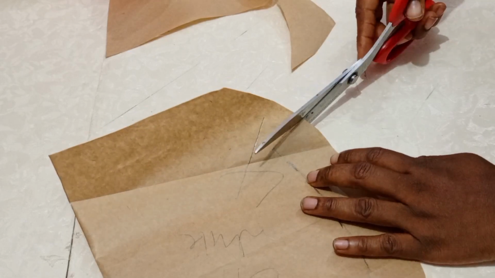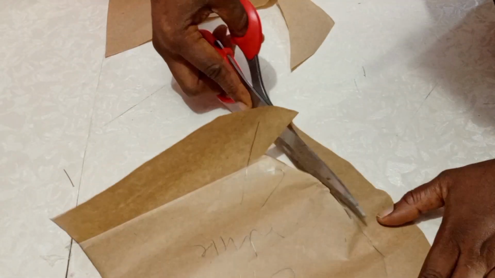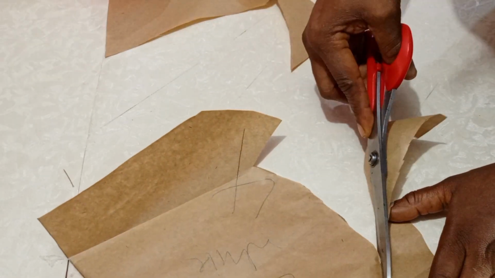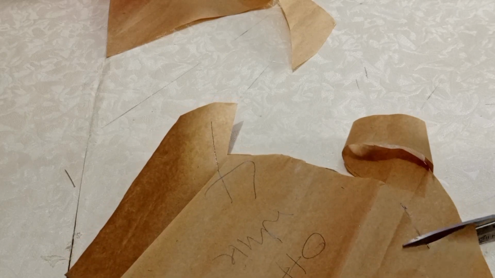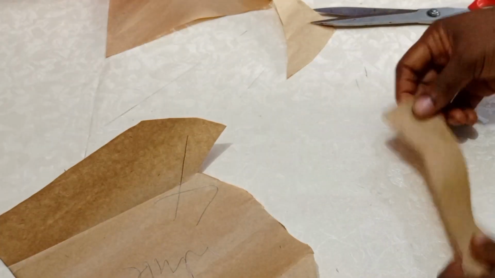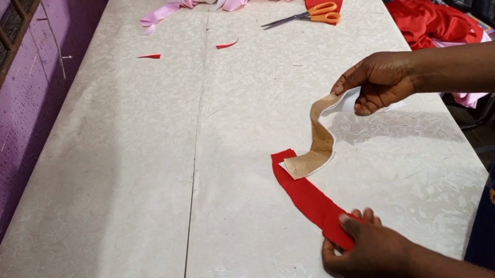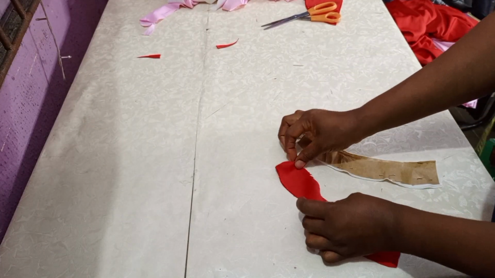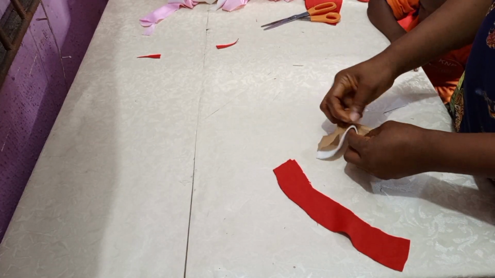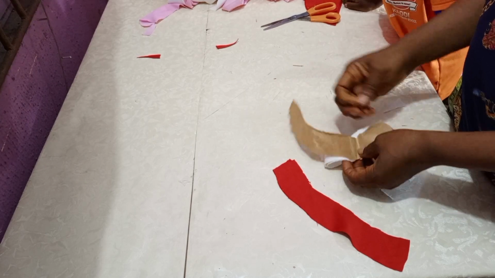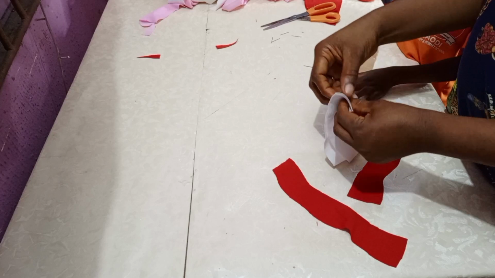After I finish doing that, I cut it off. I cut it off and I place it on top of the white fabric together. After I finish placing it, you can see the way I've cut it. It's not going to be straight because I want it to slip on my neck. It's not going to be straight.